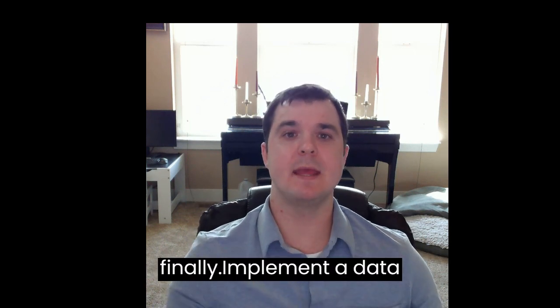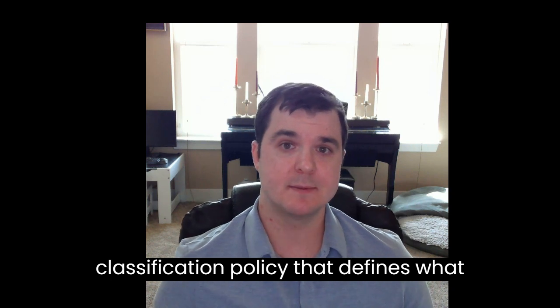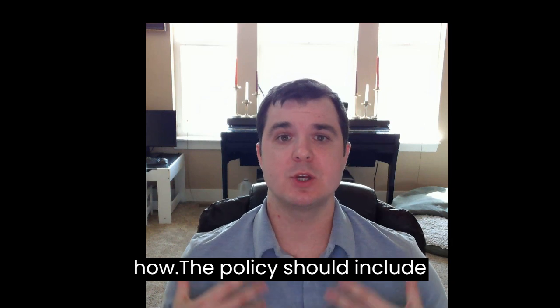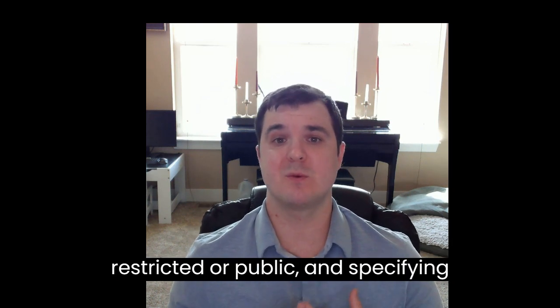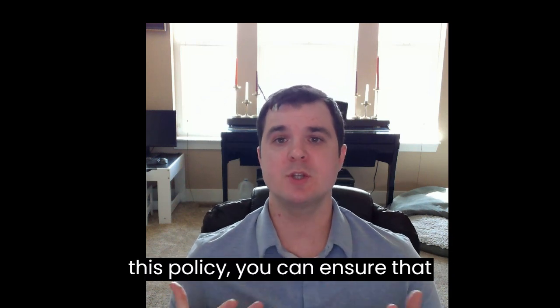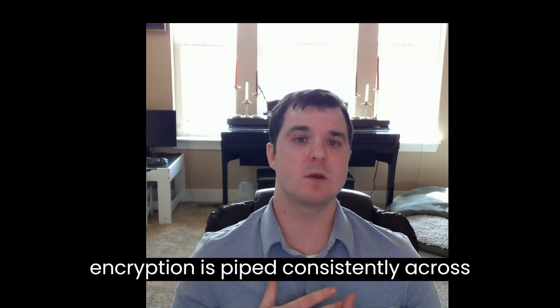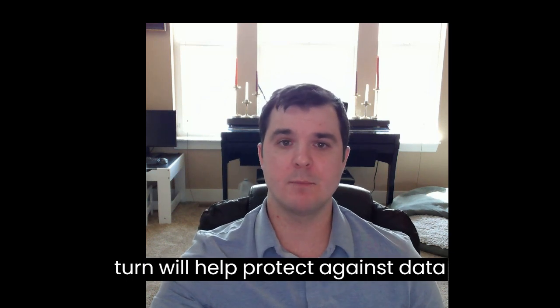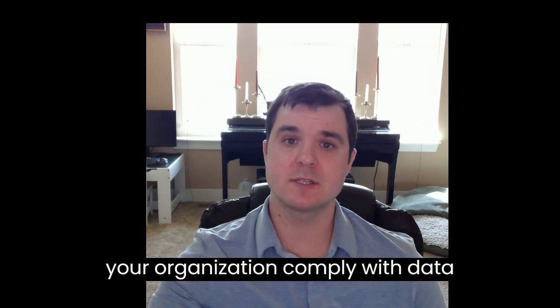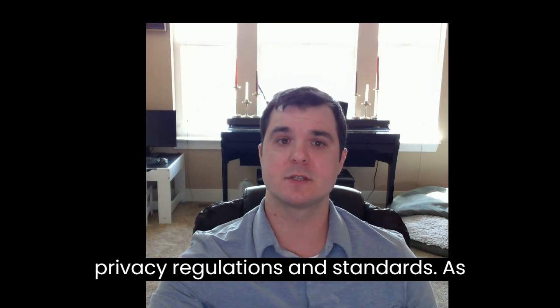And finally, implement a data classification policy that defines what types of data should be encrypted and how. The policy should include guidelines for identifying different types of data, such as confidential, restricted, or public, and specifying the security protocols that should be applied to each type. By implementing this policy, you can ensure that encryption is applied consistently across all sensitive data, regardless of where it's stored or transmitted, which in turn will help protect against data breaches and unauthorized access to sensitive information. It can also help your organization comply with data privacy regulations and standards.